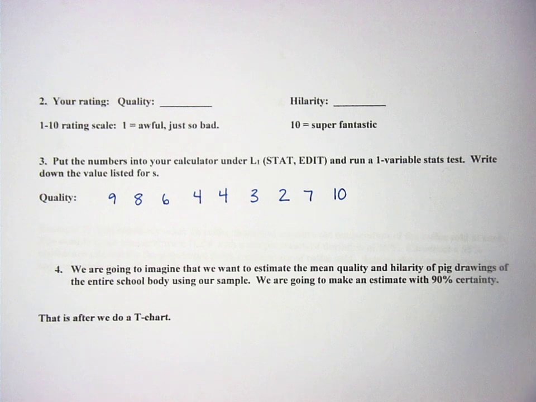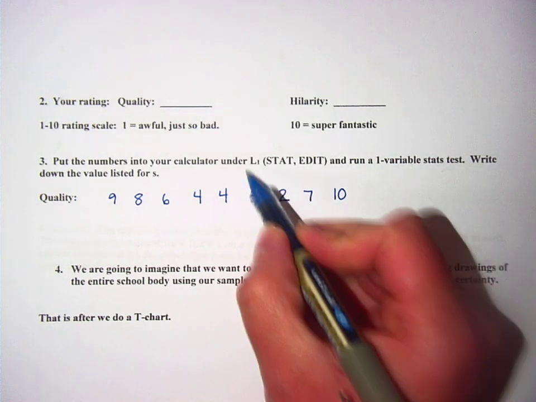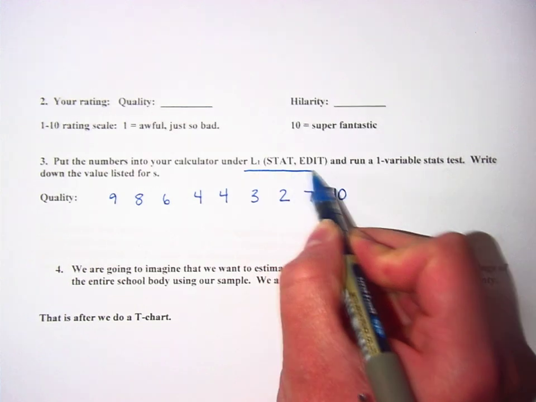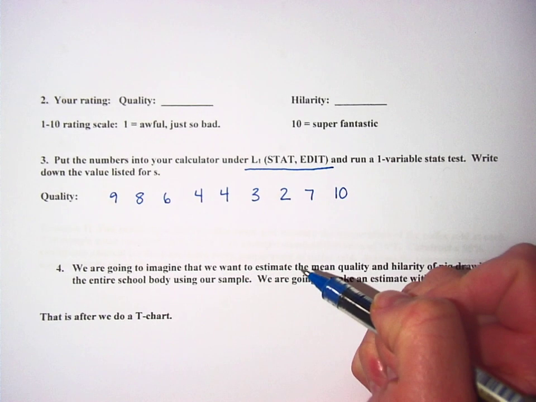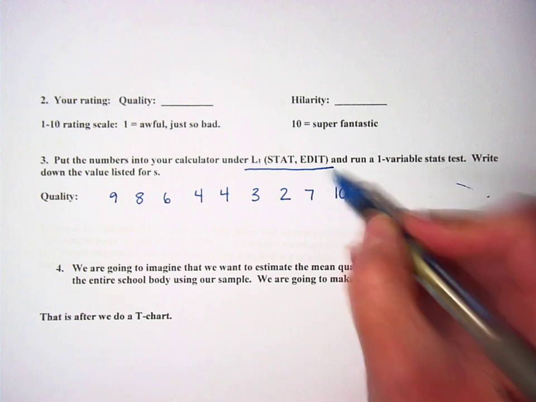All right, so now what you're going to do is you're going to pause the video again, and you're going to go into your calculator and put these numbers into L1, stat edit, and do a one variable stats test.